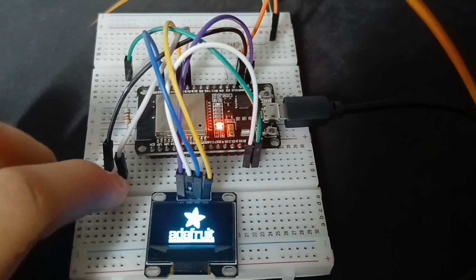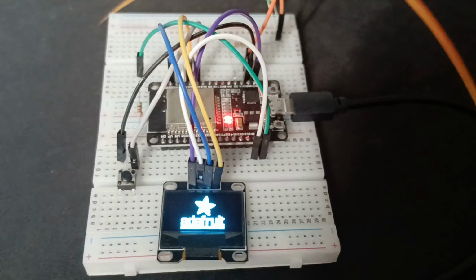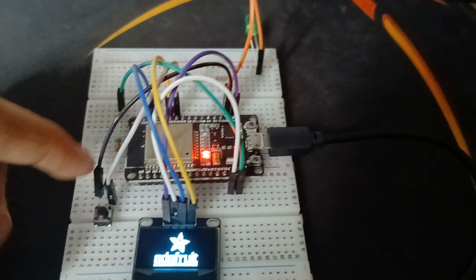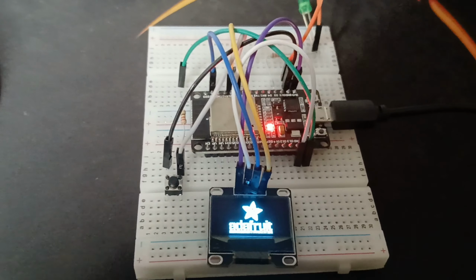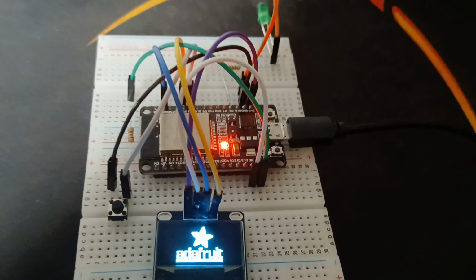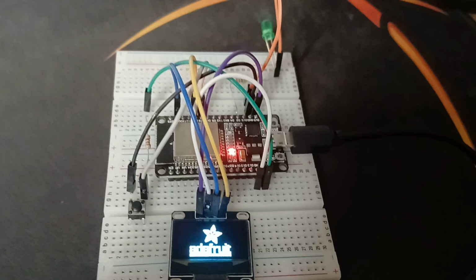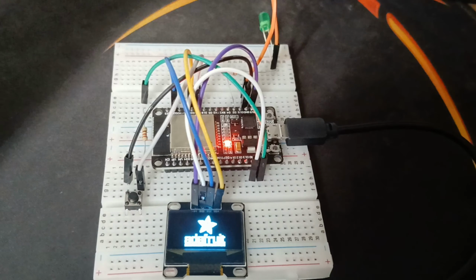So when I press this button, what happens? It will display email sent, which means the email has been successfully transmitted from this ESP32 to our target email ID. And after that, for the second time, it displays email sender, and then again vice versa.